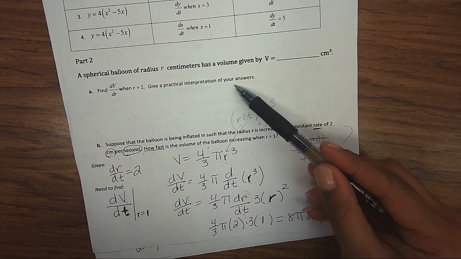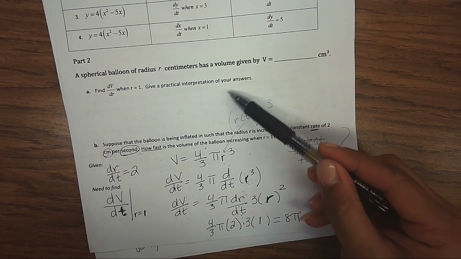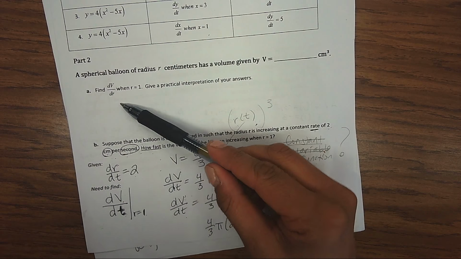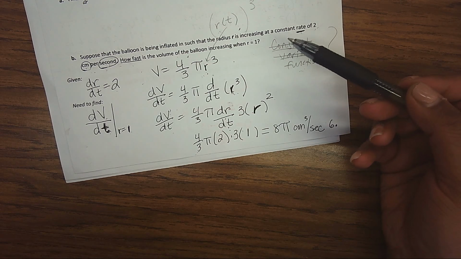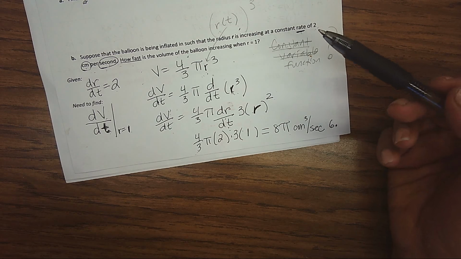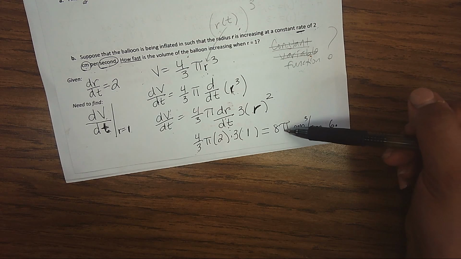So this is showing how quickly the volume is changing based on time. In part A, we came up with the rate that volume is changing based on the radius. And again, if you're blowing up a balloon, the radius is going to change, and the volume is going to change. This shows how the volume changes.